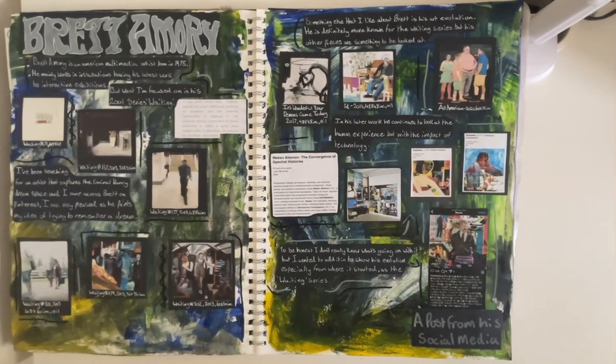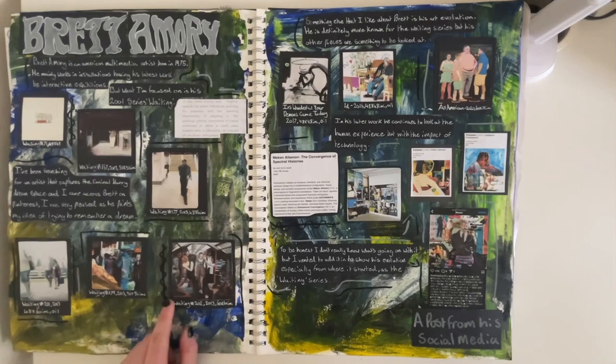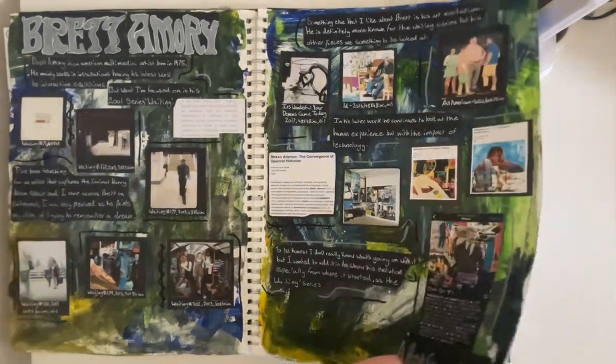Another thing when creating artist pages is the presentation. Creating a background that could relate to the artist's work and making emphasis on pieces you like by making them larger, annotations around them, stuff like that really helps.